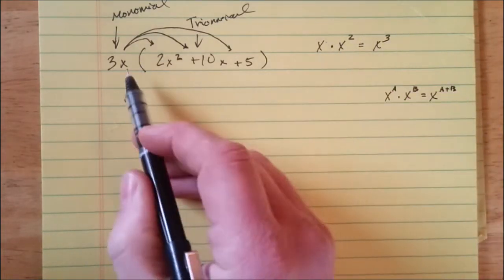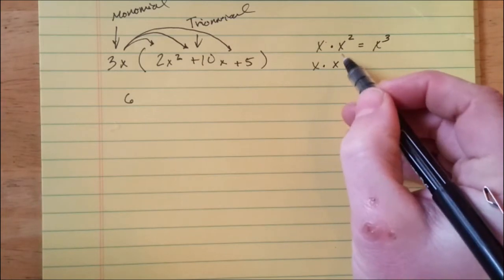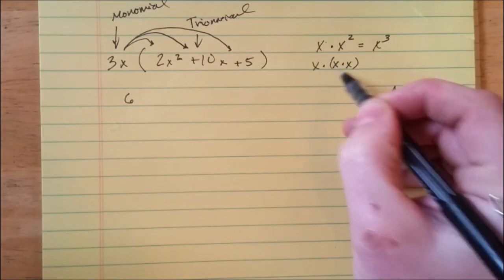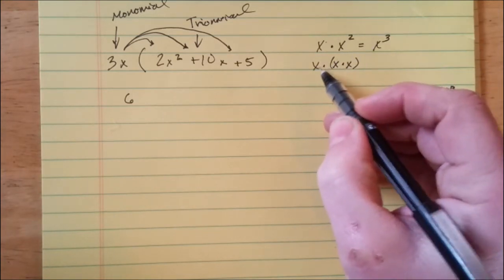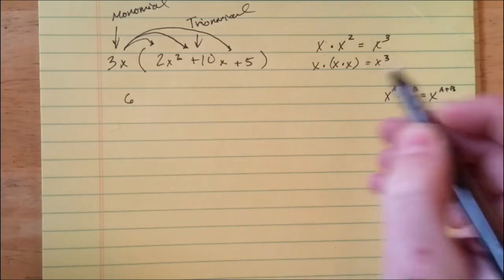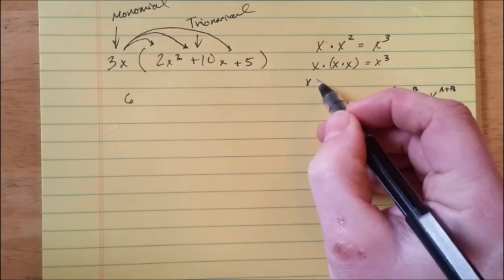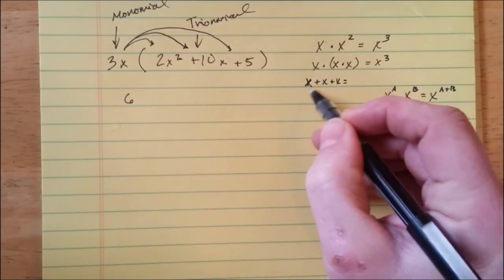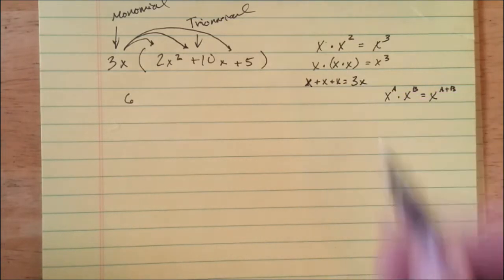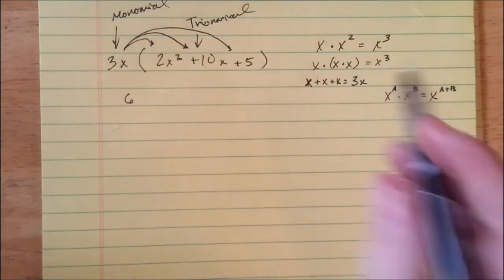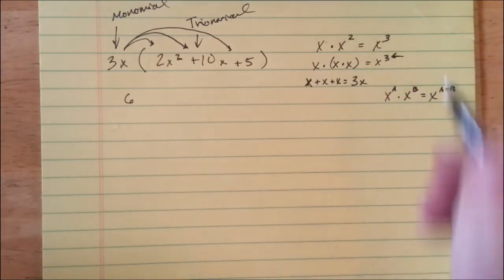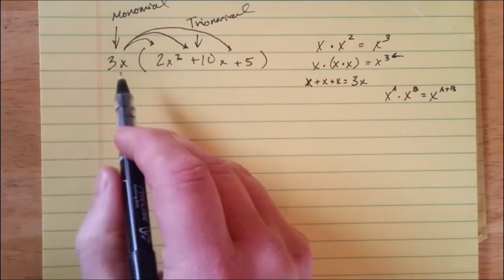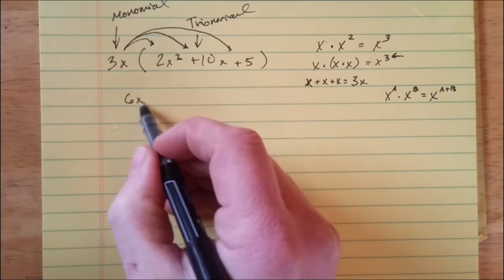Another way to look at that is x squared is the same as x times x. That's what x squared means. So we have x times x times x, again, x cubed. Not to be confused with x plus x plus x. That would be counting how many x's you have. You have 3 x's. But when multiplying, we use the exponent to notate how many times it's been multiplied. So in this case, 3 times 2 is 6, and x times x squared, that was x cubed.